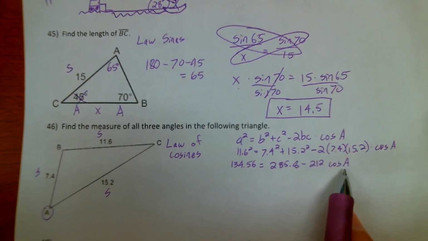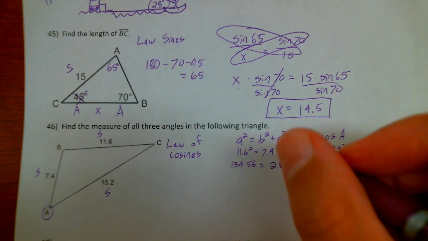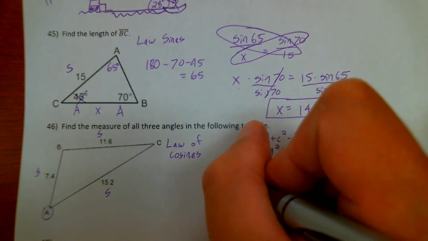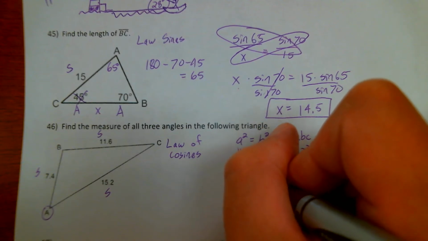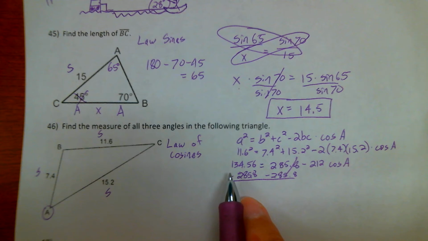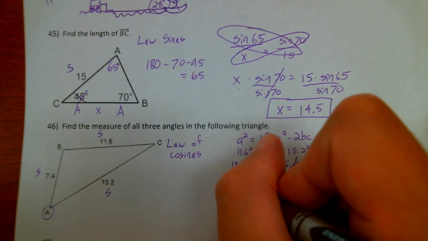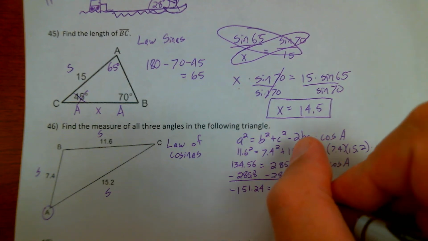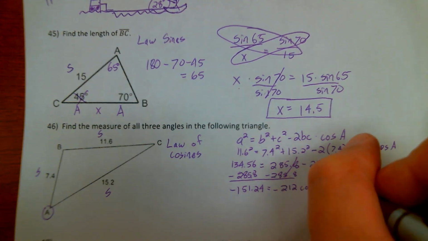Okay, now I got to get cosine of angle A by itself, so I need to move this guy over. So subtract 285.8 from both sides. Those will cancel. And over here I'm going to be left with negative 151.24 equals the negative 212 cosine of A.